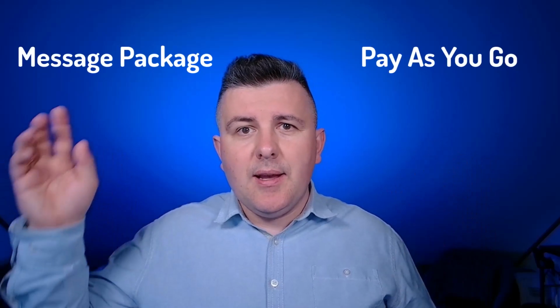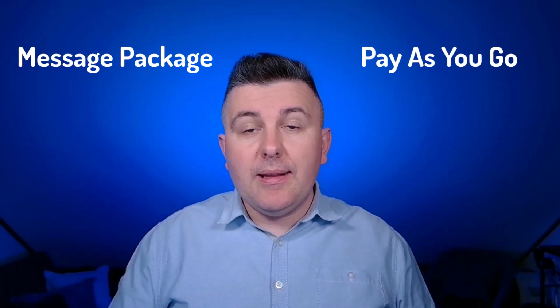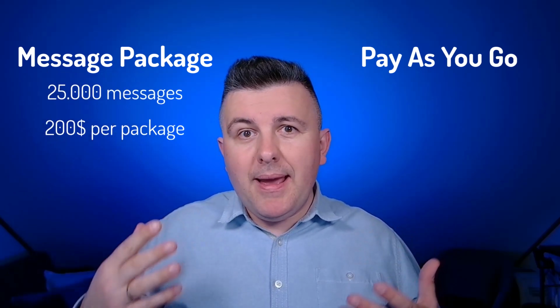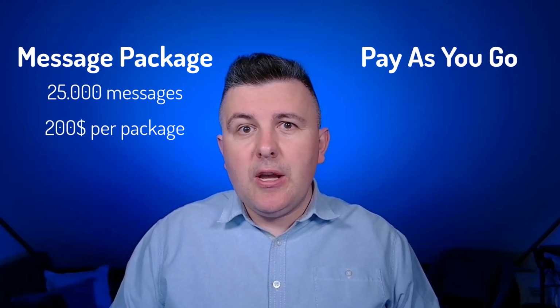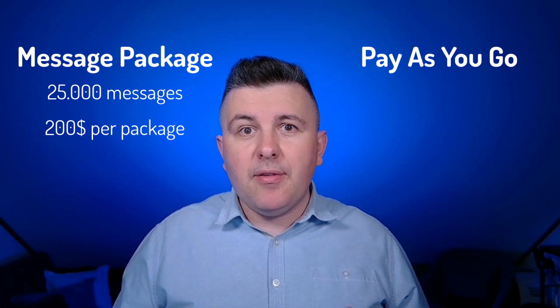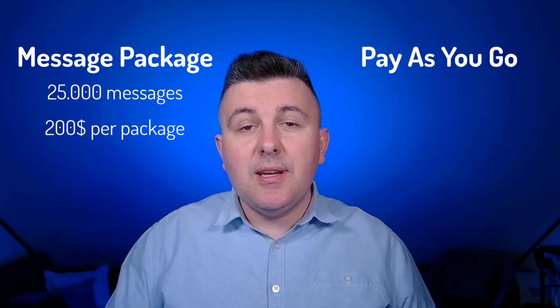So let's start from the models that will deliver you the possibility to pay for usage of the AI agents. First of all, you have two models: package of the messages and pay-as-you-go model. In the case of the package of the messages, you have to prepay 25,000 messages that will cost you $200. This is the package available for 1 month. So every month you will need to repeat that kind of transaction.